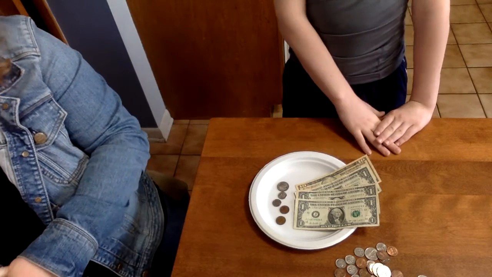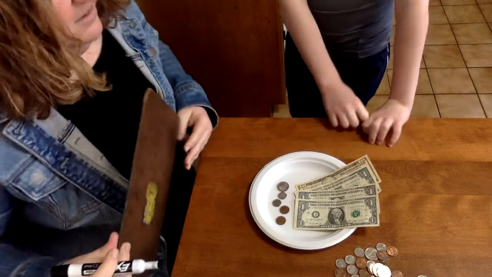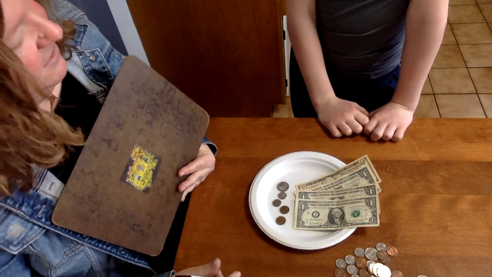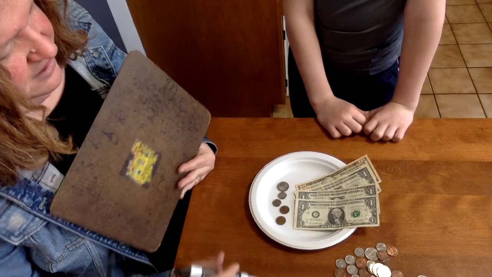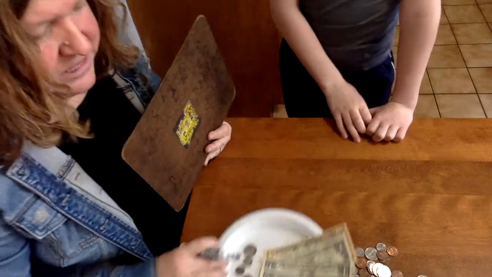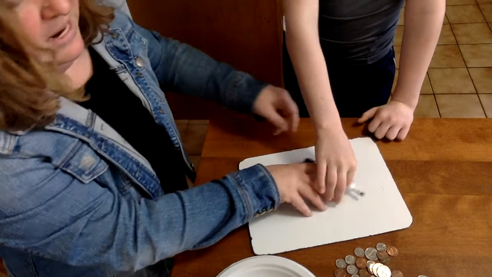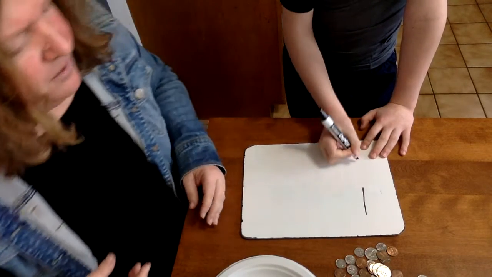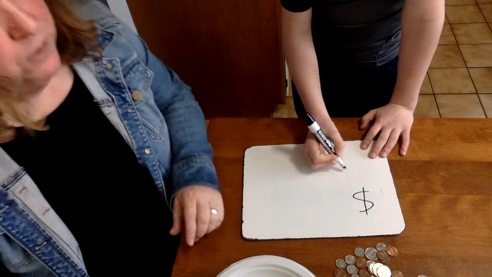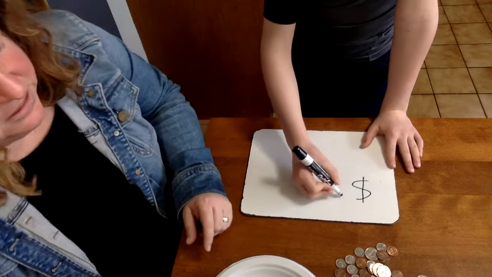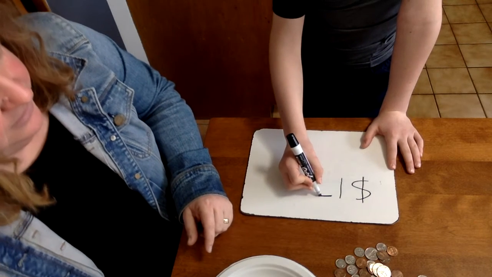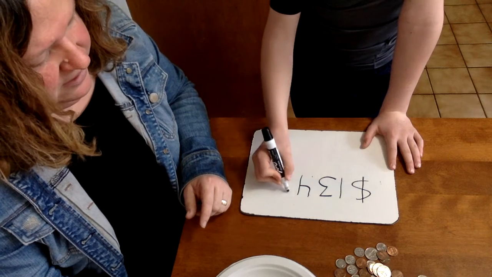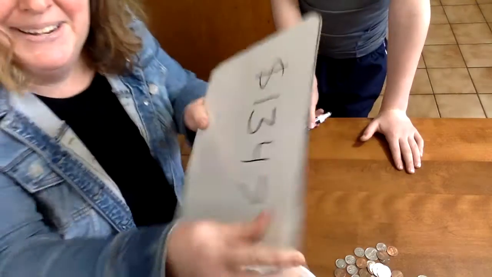13 and 47 cents. You got it. So he's telling us it's $13.47. So now he's going to practice writing that. He's going to remember that the dollar sign comes first, even though we don't hear it first. That's very tricky. The dollar sign comes first, and then he's going to write the $13.47. And he's done.